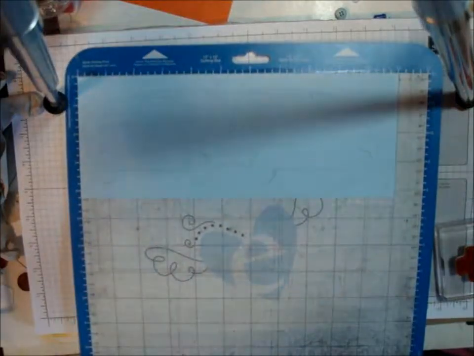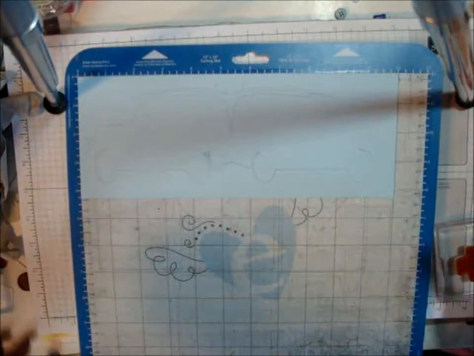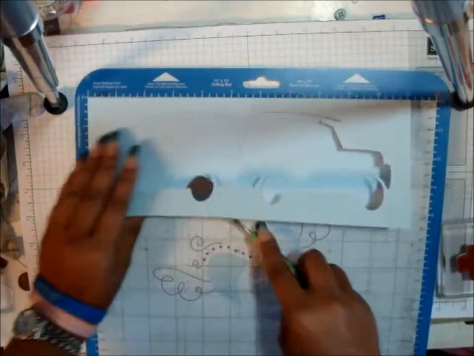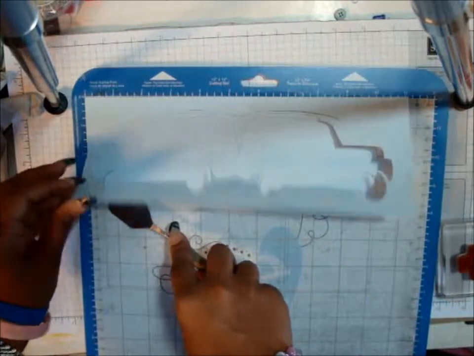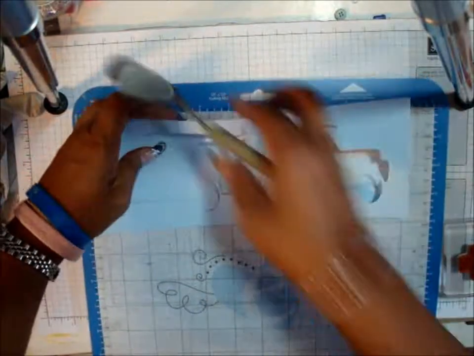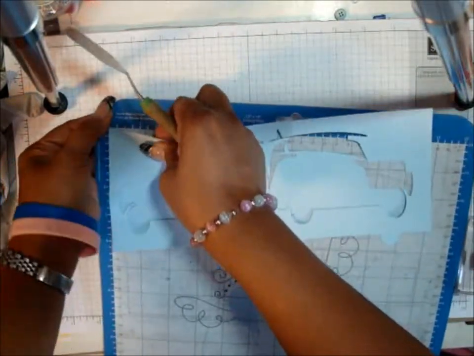Okay, so I already cut out the card base. I didn't show it on the camera doing that, but this is how it turned out. It's super cute. Just simply peel right off.